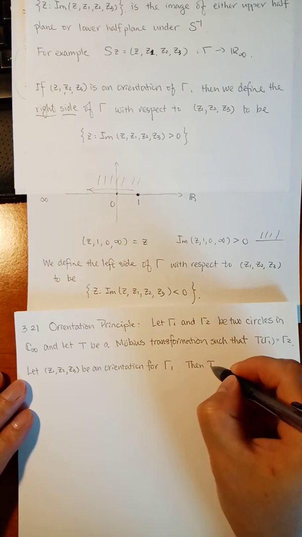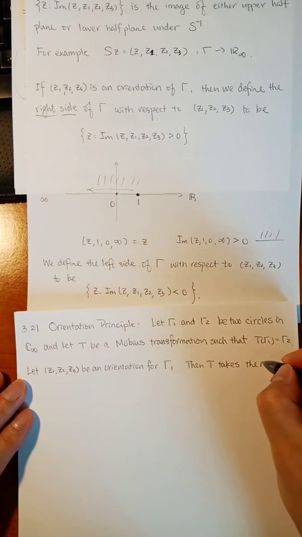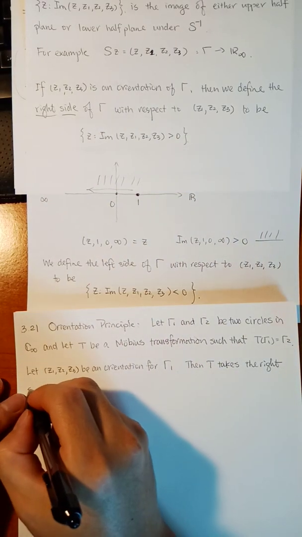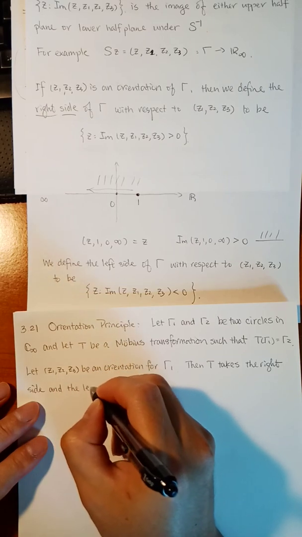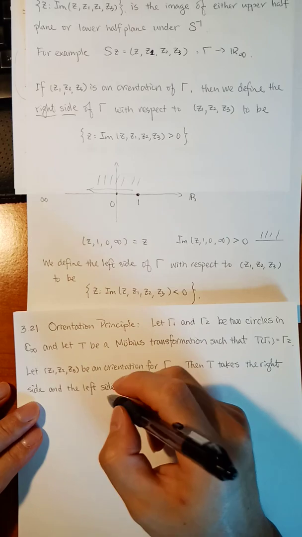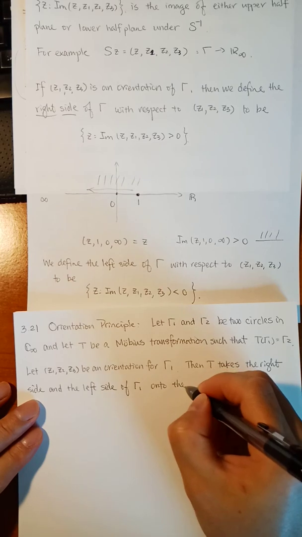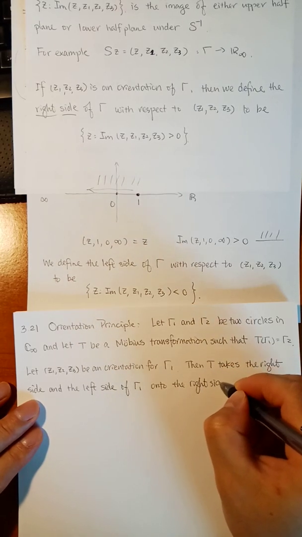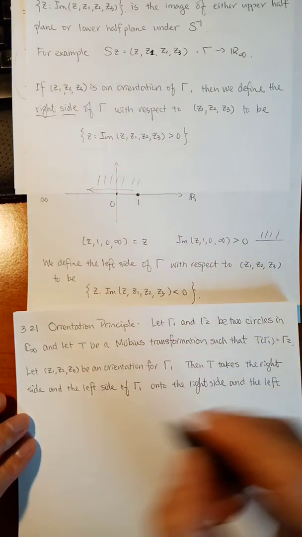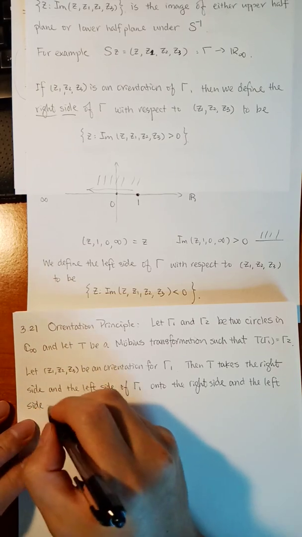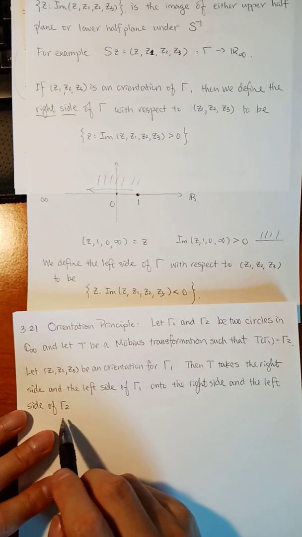Then T, the Mobius transformation, will take the right side, or the left side, of gamma 1 onto the right side, or the left side, of gamma 2. Okay, so here gamma 1 has an orientation. What is the orientation of gamma 2?